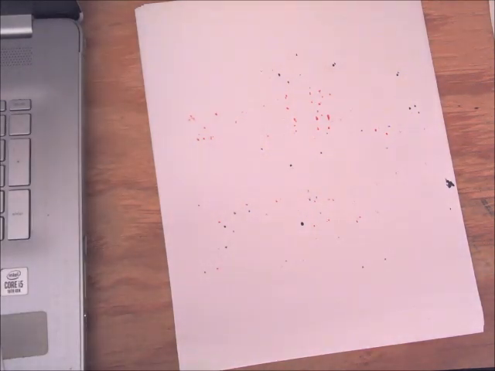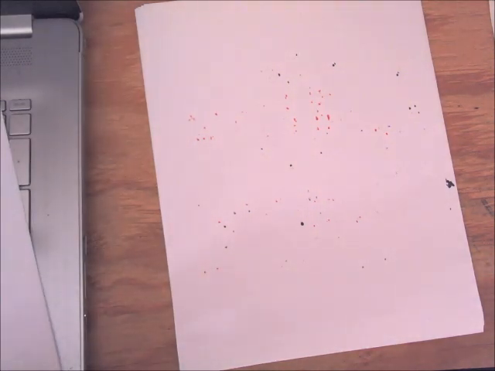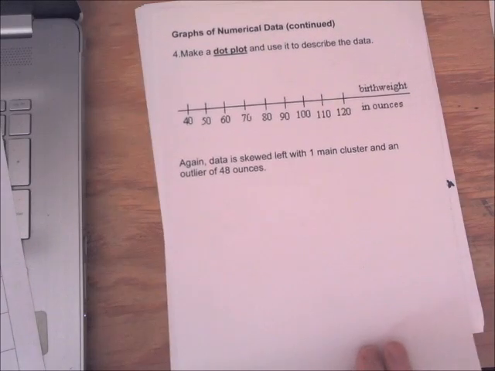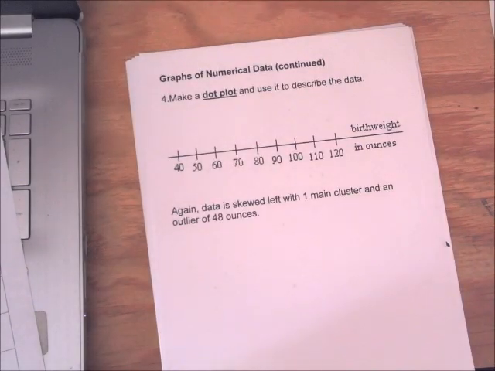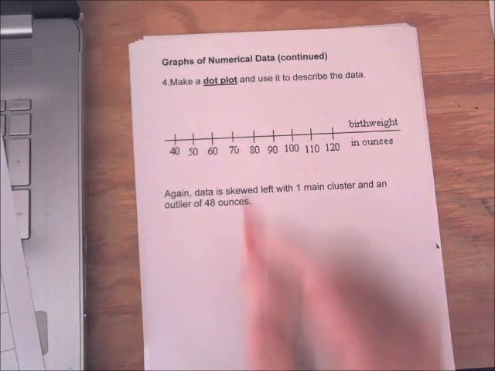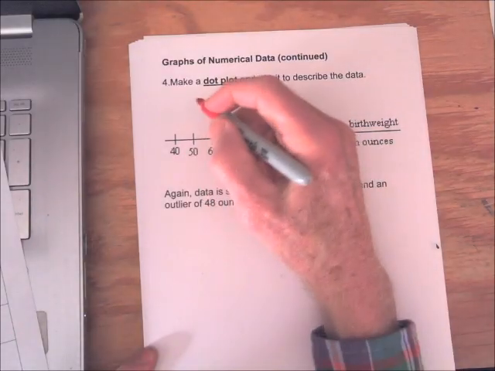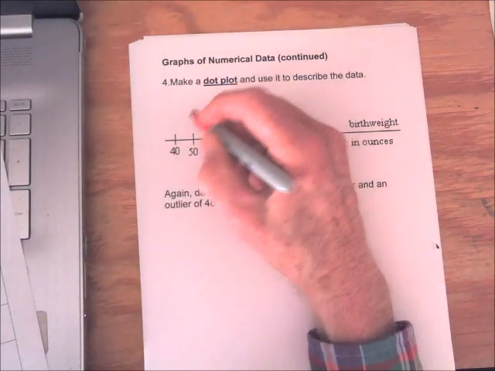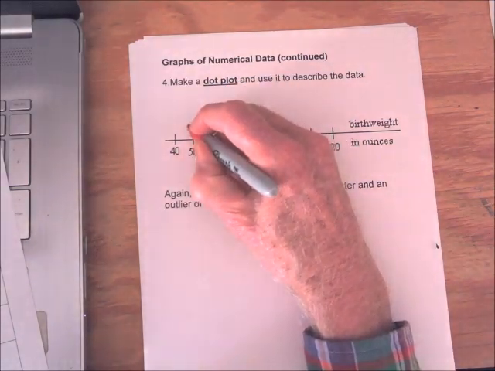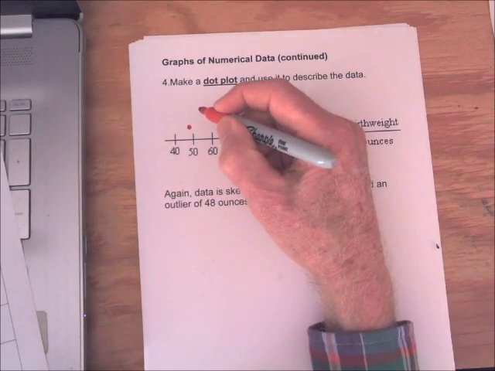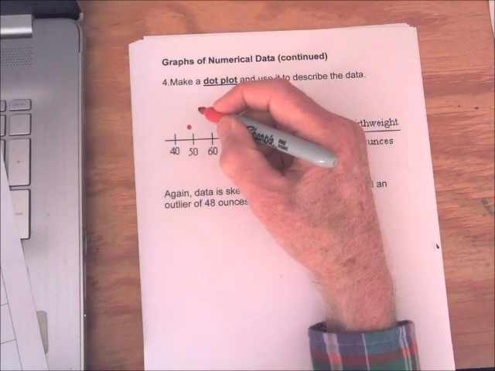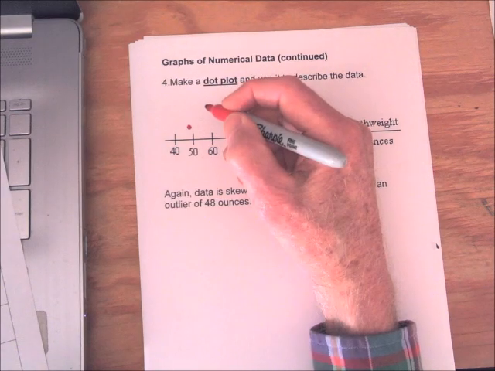Another type of graph is a dot plot. For a dot plot, we just put a dot for each baby. So we have a 48 ounce baby, we put a dot there. Nobody in the 50s, 60s, 70s.